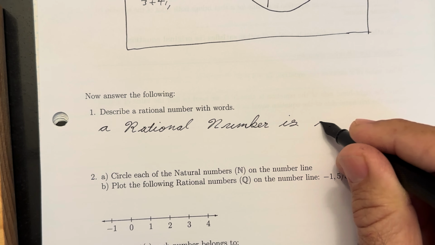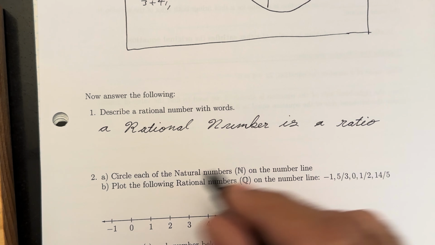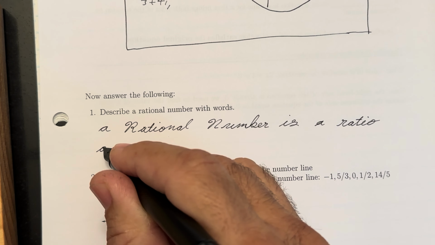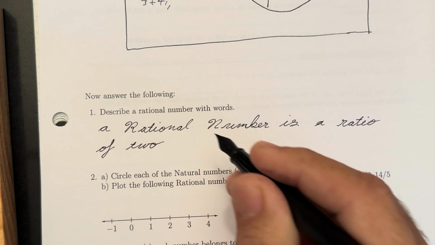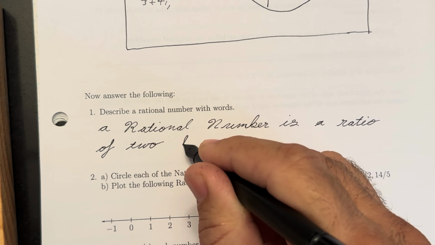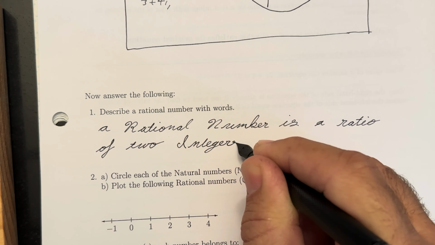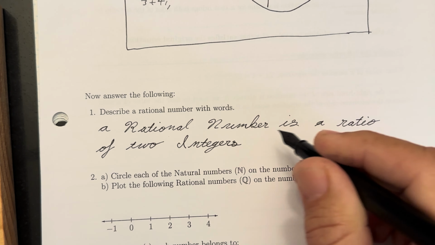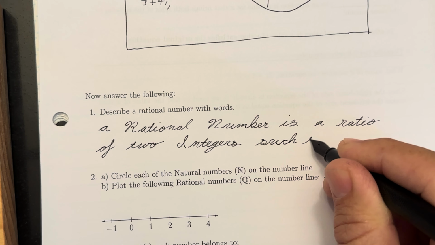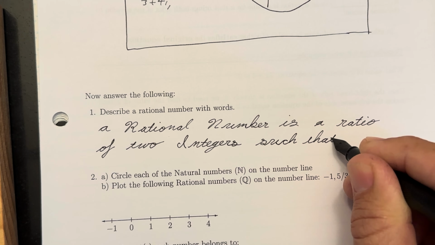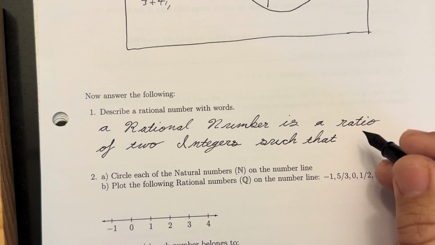is a ratio of two integers such that, remember we're using a line to symbolically represent the word such that, you do not divide by 0.